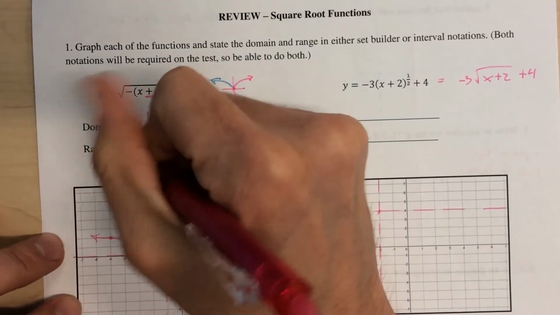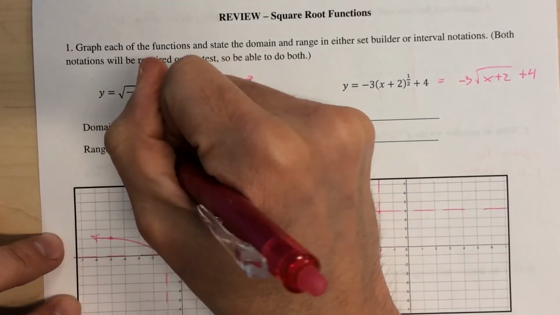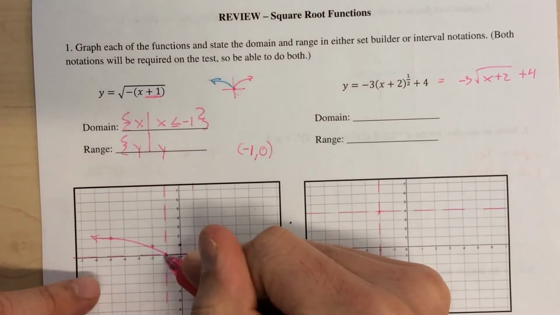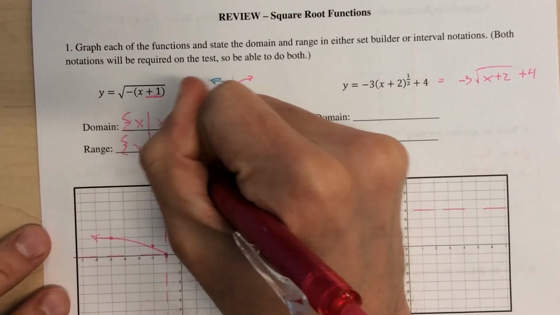Okay, the y's for the range, it's going to work out basically the same thing. These are going to be all values that are greater than 0.